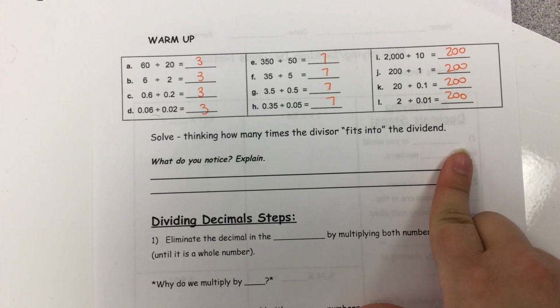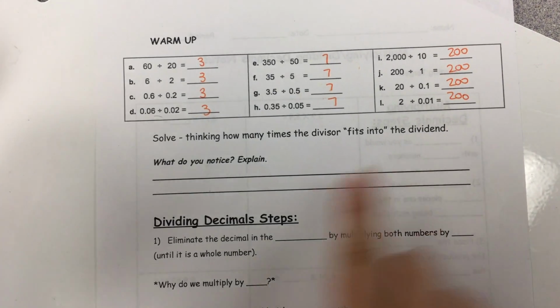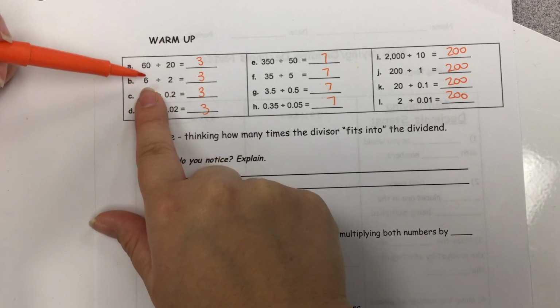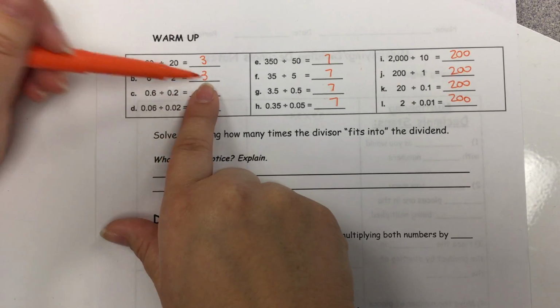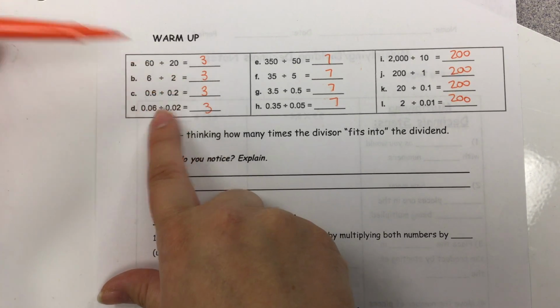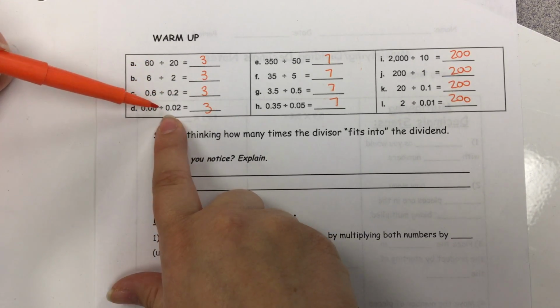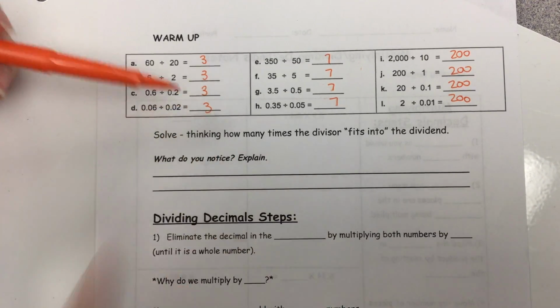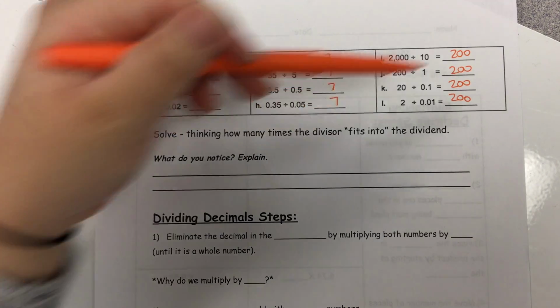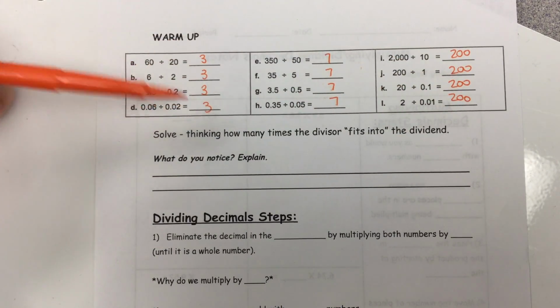All right, so you should be back with us now. If we think about what 60 divided by 20 is, we know that's 3. Well then, what's 6 divided by 2? That's 3. What's 0.6 divided by 0.2? That's 3. What's 6 hundredths divided by 2 hundredths? That's 3. So what are we noticing when our quotients are all the same?